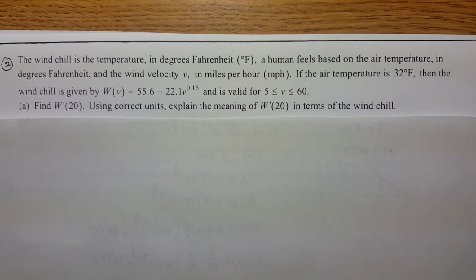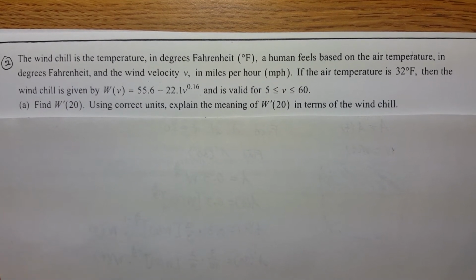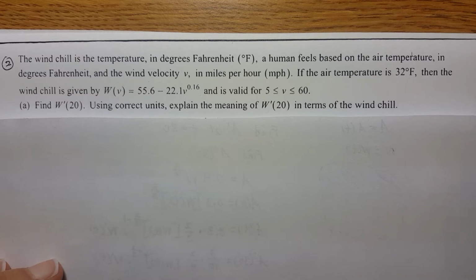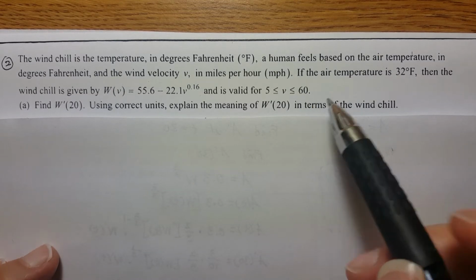Let's continue with question number 2. The wind chill is the temperature in degrees Fahrenheit a human feels based on the air temperature in degrees Fahrenheit and the wind velocity v in miles per hour. If the air temperature is 32 degrees Fahrenheit, then the wind chill is given by W of V equal to 55.6 minus 22.1 V to the 0.16, and is valid for V between 5 and 60 inclusive.